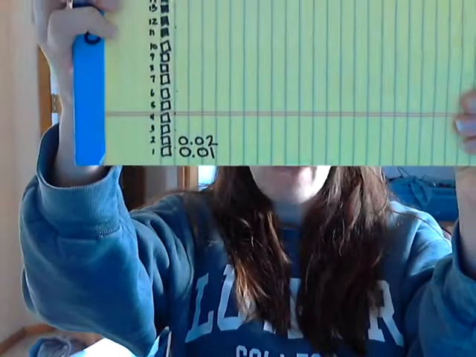I'm going to do the same thing all the way up here. My second box should be 0.02 or 2/100ths. Do the same thing all the way up the top of your board and across the top, and then along the other side.